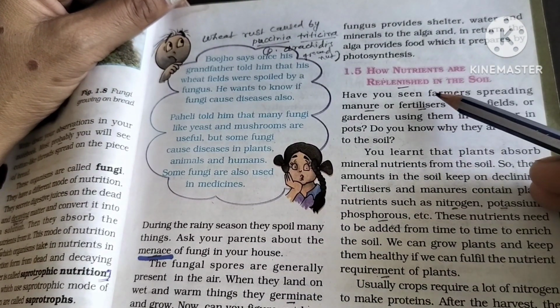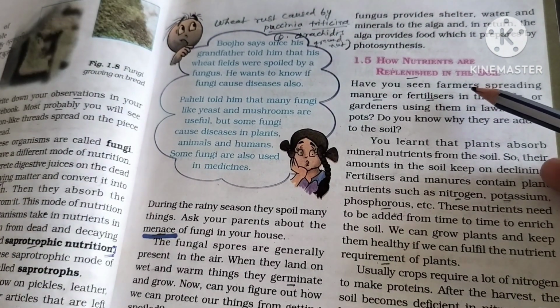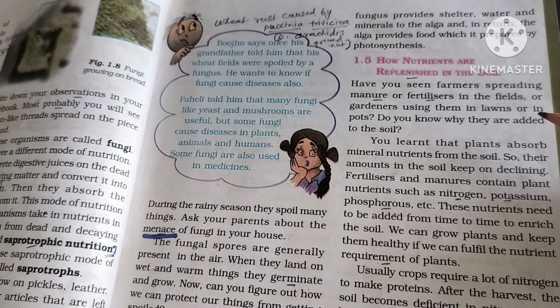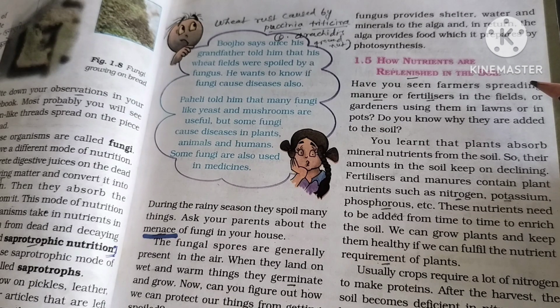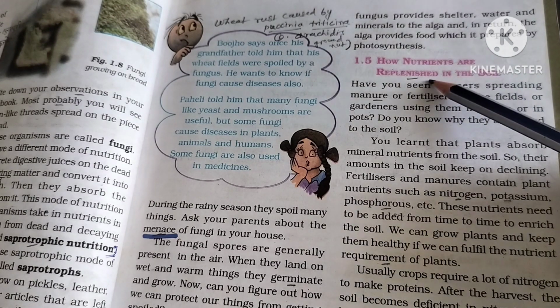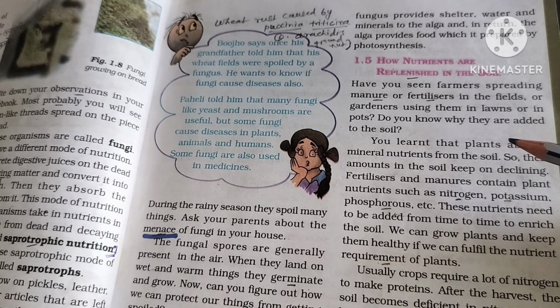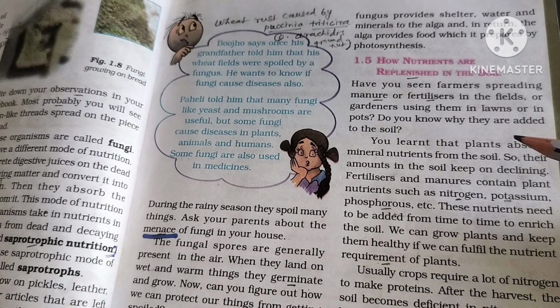Now, how nutrients are replenished in the soil. When we grow a crop in the soil, this crop needs phosphorus, potassium and nitrogen which are present in the soil. But when you grow the next crop, it also needs all these things. That's why farmers spread manure and fertilizers in the field. You might have seen this. Farmers spread fertilizers and manures into the soil and they get a good crop.